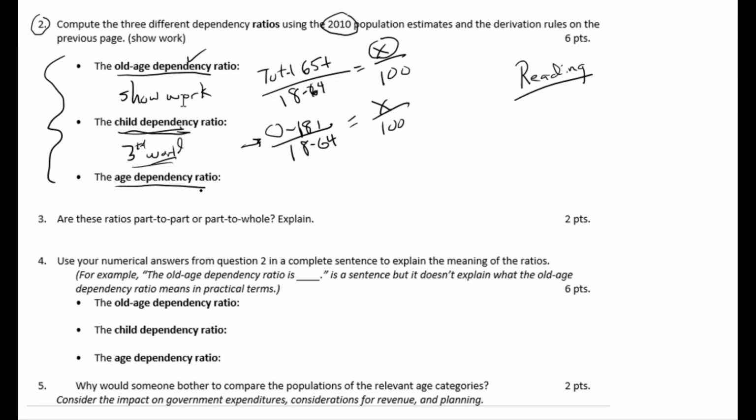The age dependency is just adding them both together. So you get over 65, 65 plus, and 0 to 18, or 0 to 17, over 18 to 64, which is the working age. Again, you want to put the numbers in and show your work.